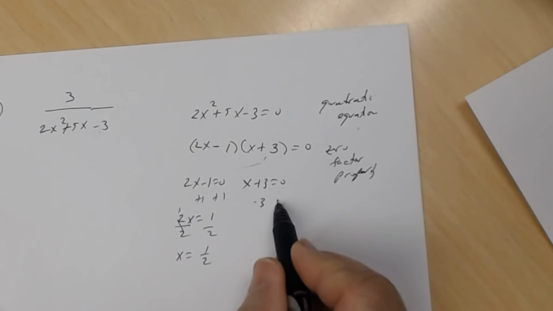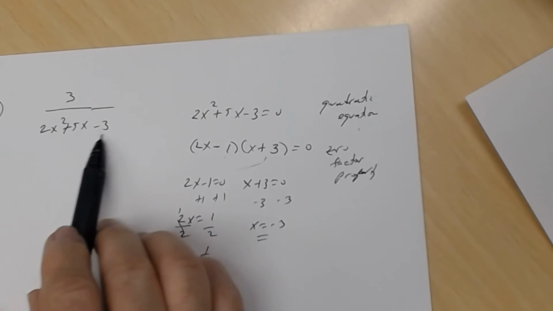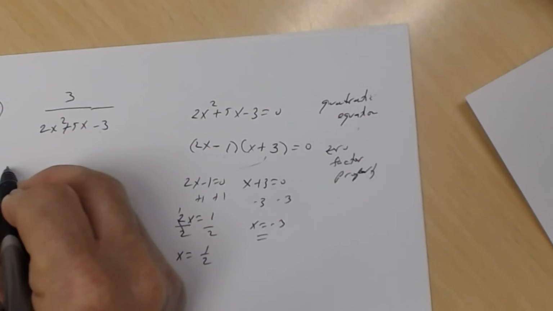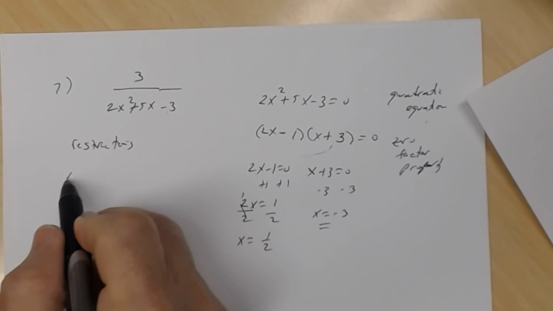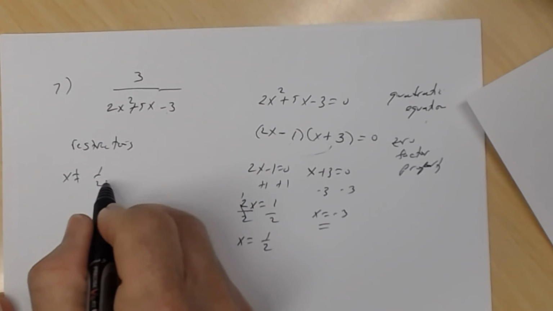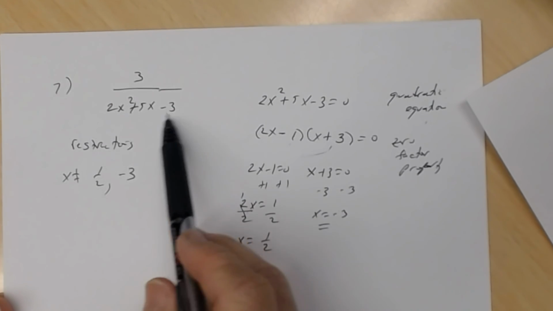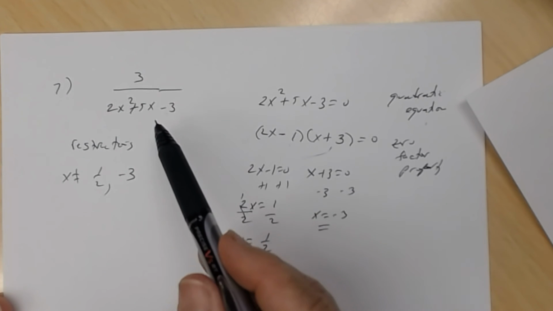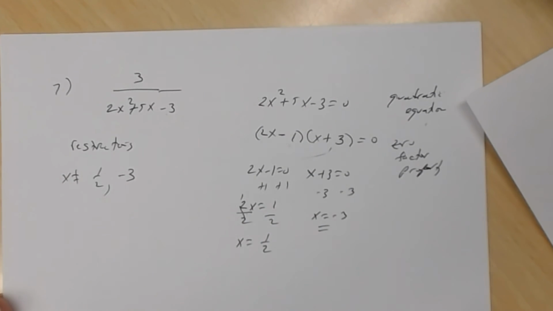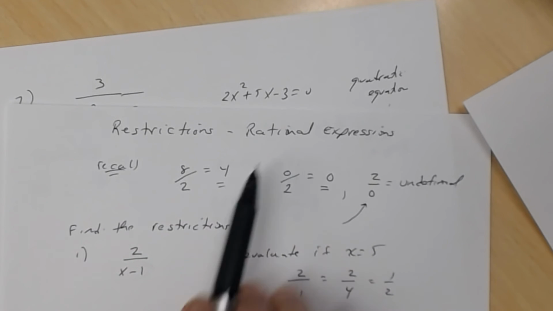Over here, that one's a little bit easier. x would be negative 3. So those are two values of x that make this denominator 0. And so your restrictions, you would say x cannot equal 1/2, negative 3. So 1/2 and negative 3 will make this denominator 0, which makes this rational expression undefined because you cannot divide by 0. Okay, so that's going to take care of this lesson dealing with finding the restrictions for rational expressions.